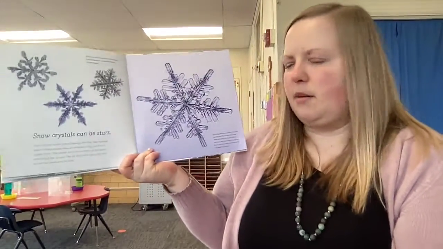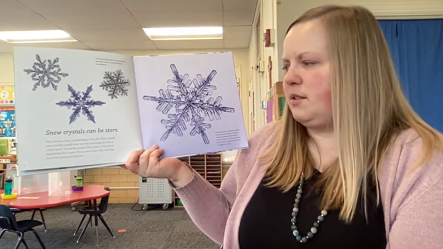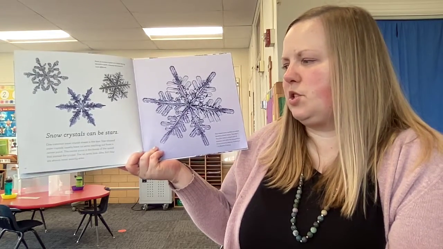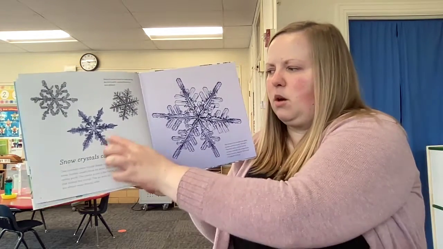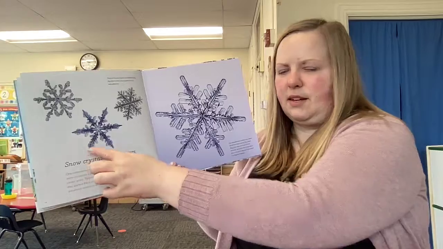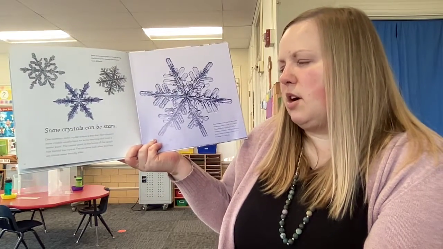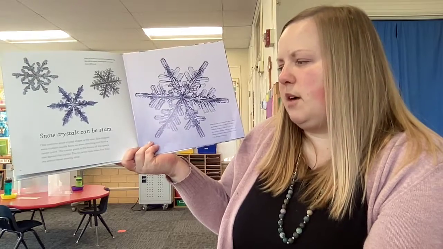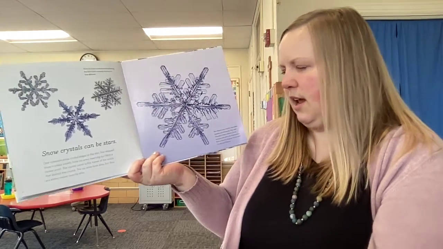Snow crystals can be stars. One common snow crystal shape is the star. Star-shaped snow crystals usually have 6 arms reaching out from a center point. 1, 2, 3, 4, 5, 6. The center point is the home of the speck that started the crystal. The 6 arms look alike, but they are almost never exactly alike.